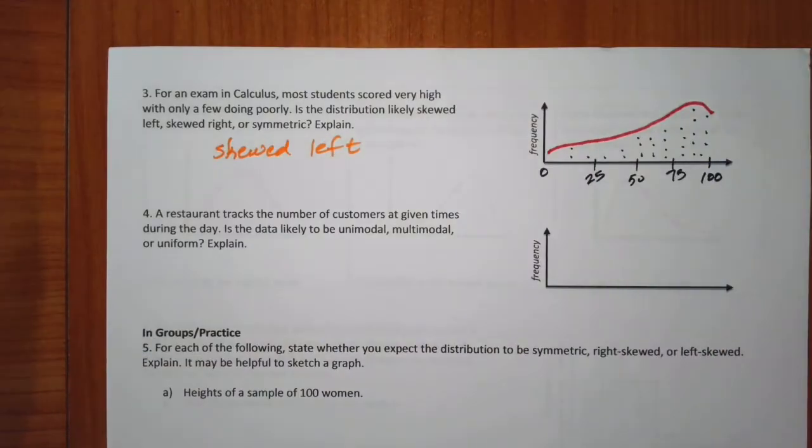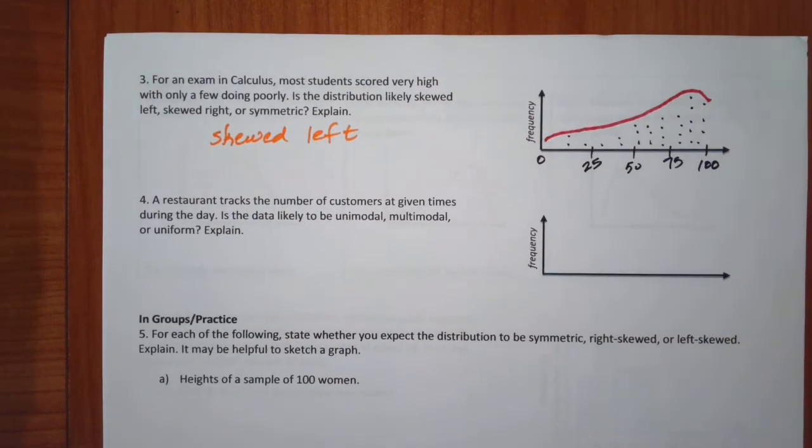Okay. Now, it doesn't give me enough information to find out if it's multimodal, because if like 10 people got 100 and then 10 people got 78 or whatever. Okay. All right. A restaurant tracks the number of customers at given times during the day. Is it likely that the data is unimodal, multimodal, or uniform?